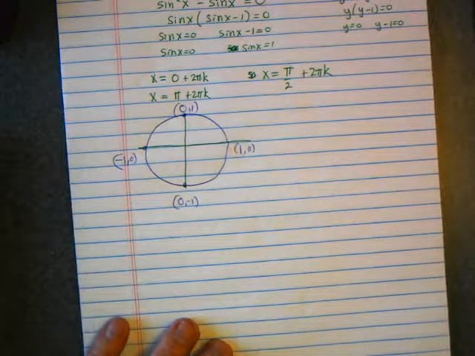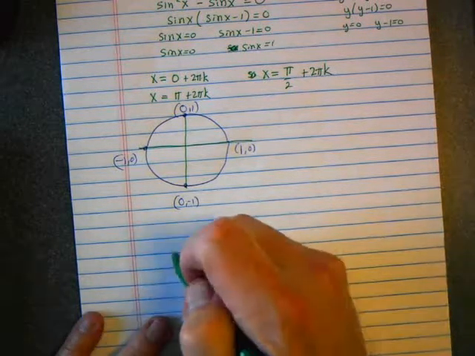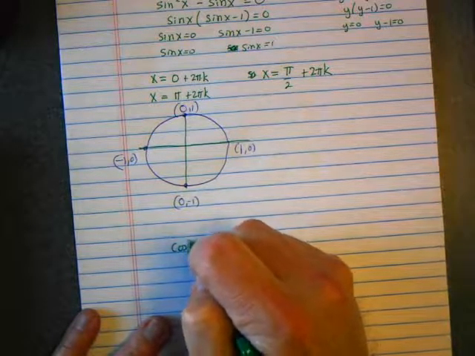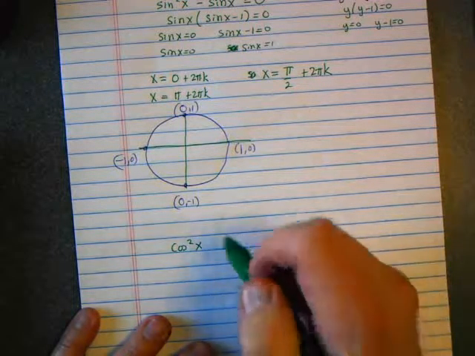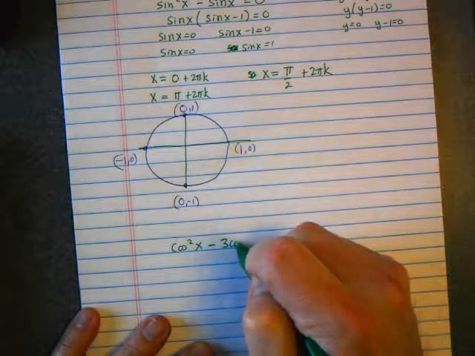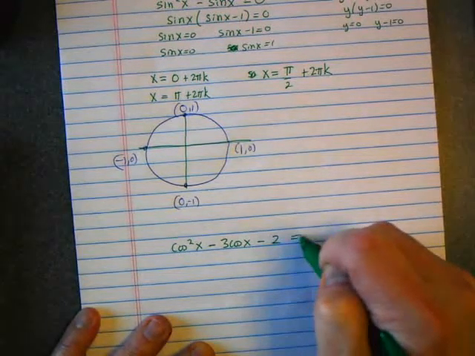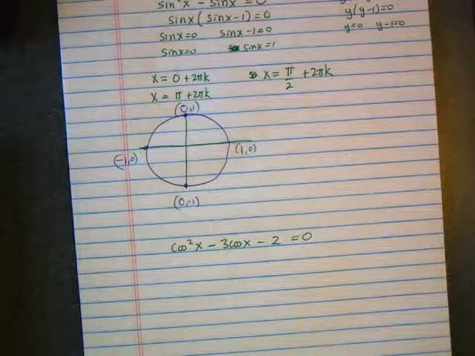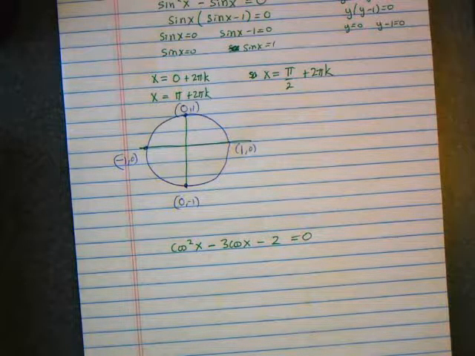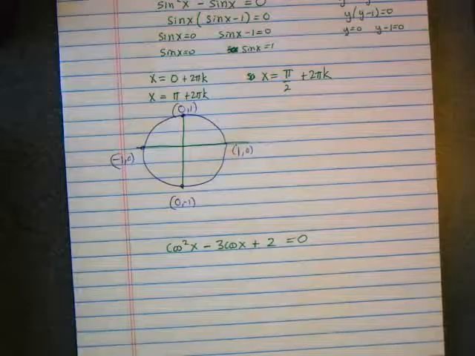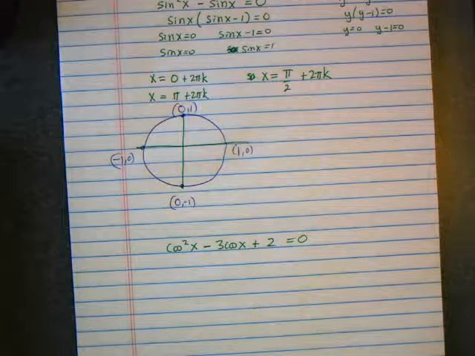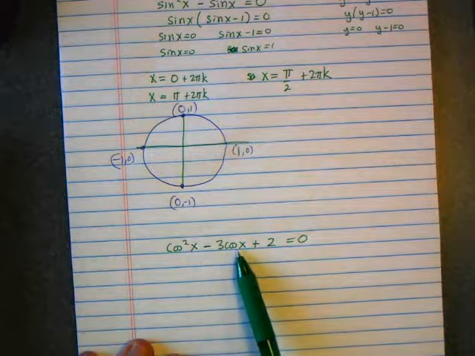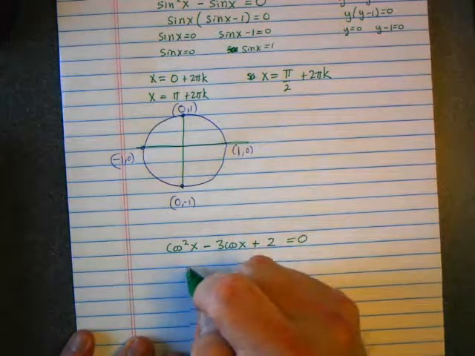All right, one more for today. How about cosine squared x minus 3 cosine x minus 2 equals 0? No, there's no y's, there's only x's. I need to make that a plus 2. Let's make it a plus 2. You factor, just like you would if it was y squared minus 3y plus 2. It's a factor problem. All right, so we're going to factor.